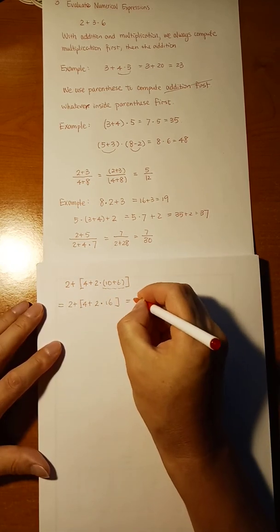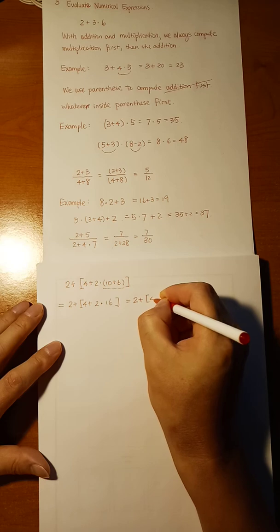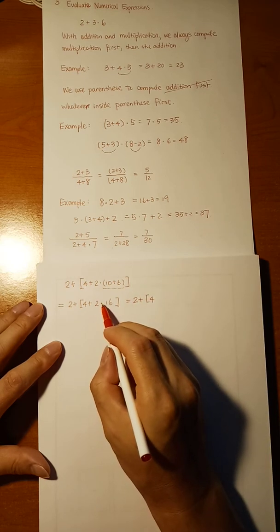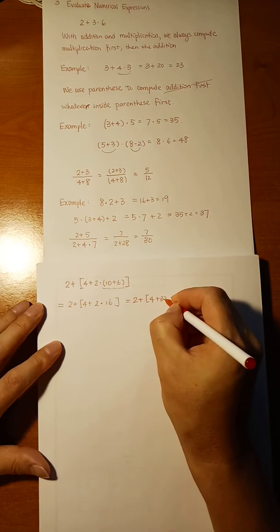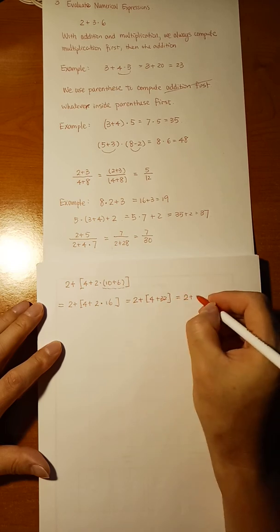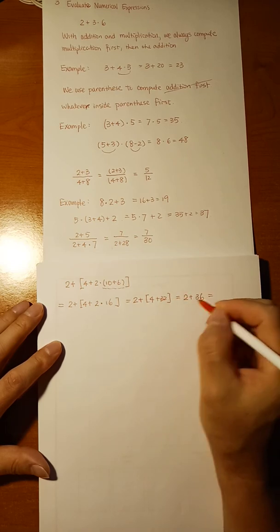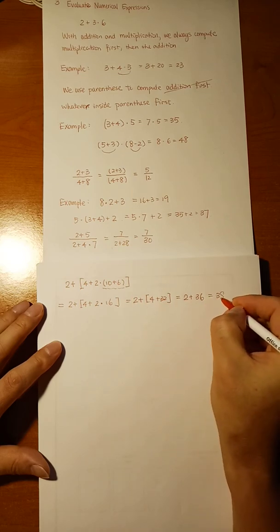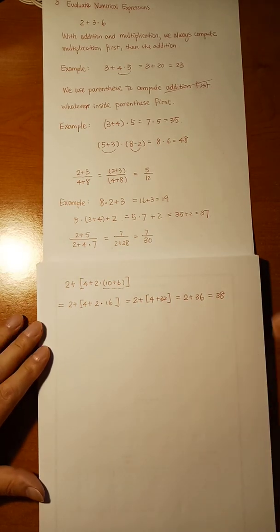So 4 plus 2 times 16. So 2 times 16 first, it's 32. And 4 plus 32 is 36. And 2 plus 36 is 38. Okay, you just simplify them step by step.